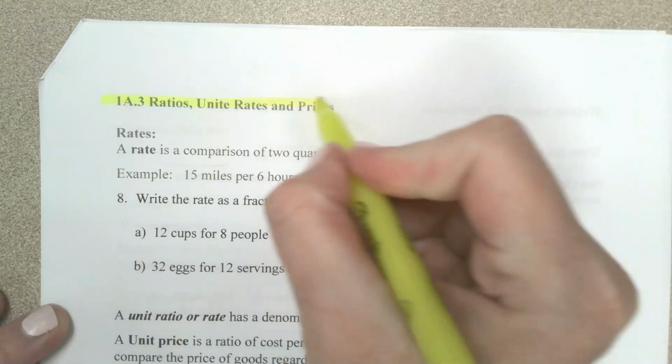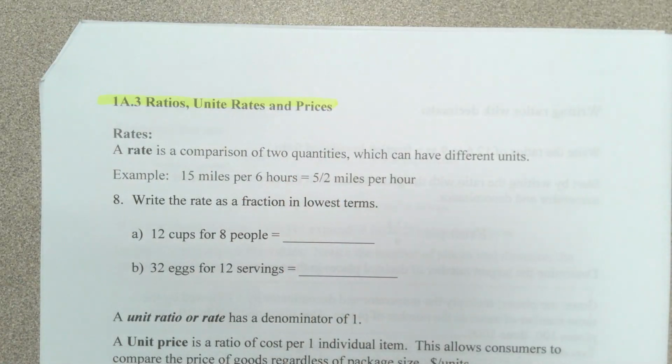Hey, Math 123, we're going to finish up the notes that we were supposed to get to last night. So the next section that we're on is ratios, unit rates, and prices.